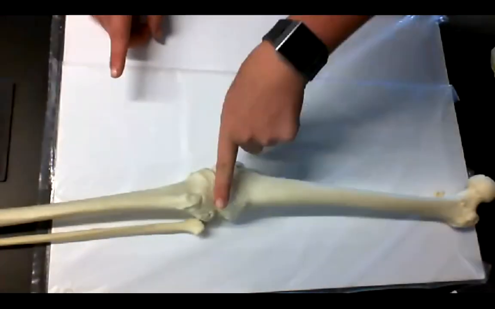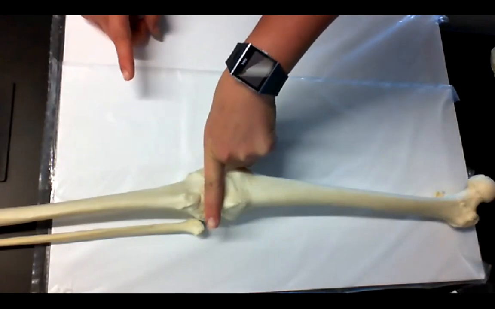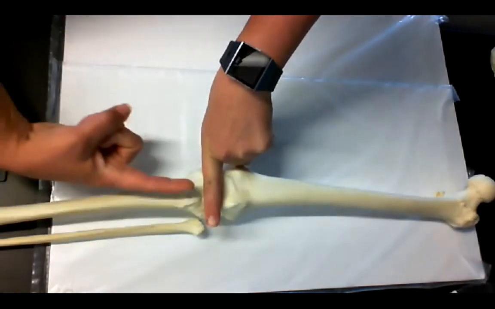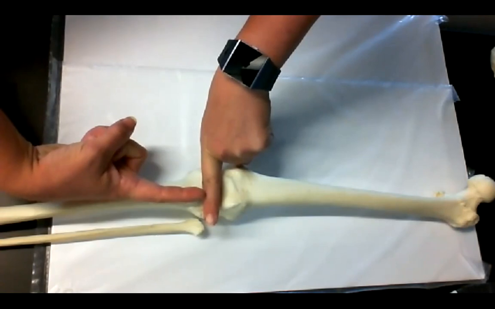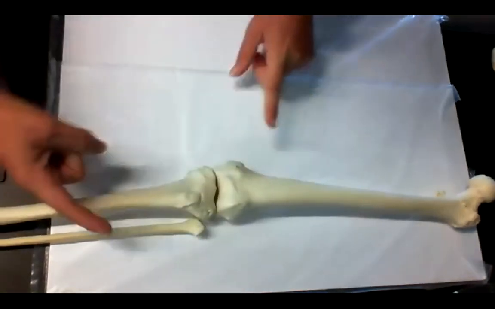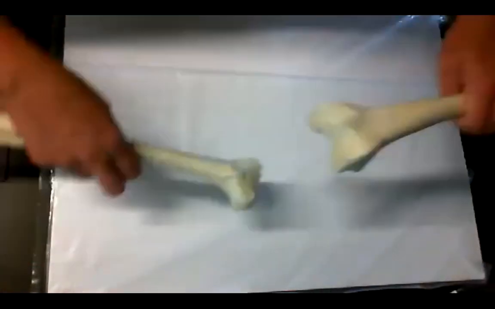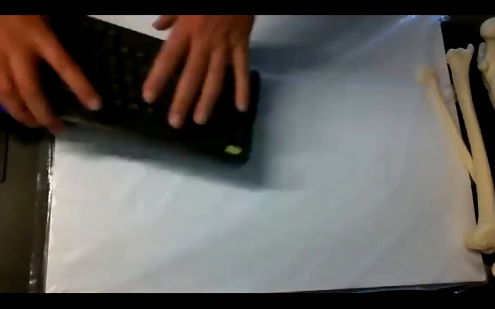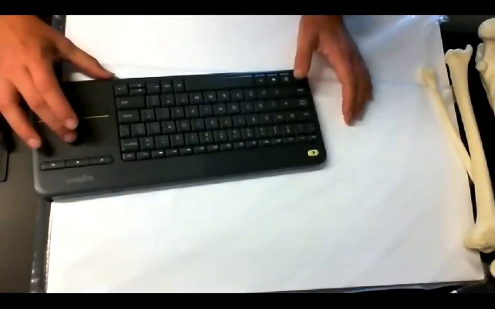Also, the tibia has a big capital T at the top, the epiphysis, and then the diaphysis essentially forms the other part of the T. So tibia for T, fibula, the really skinny bone, that is not a weight-bearing bone.